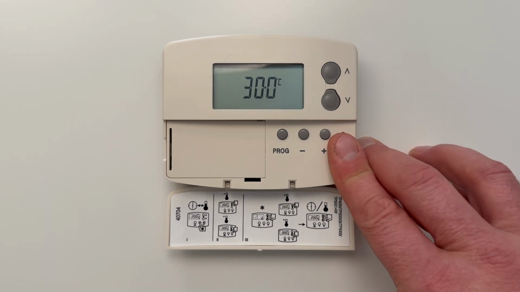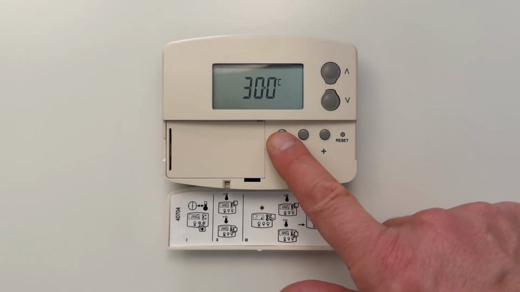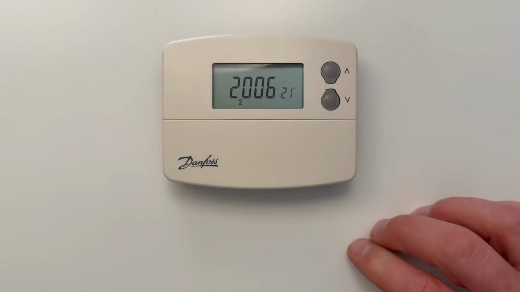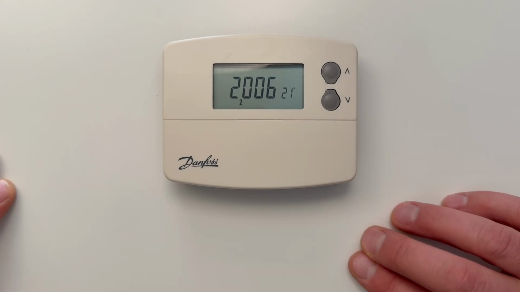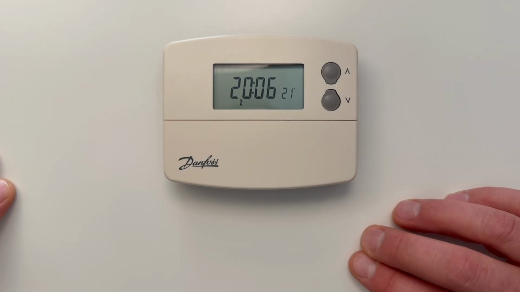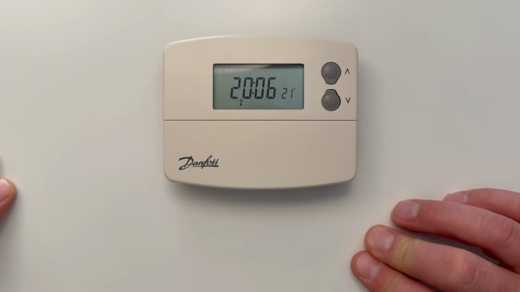Okay, to come back to return, I just need to push and hold this programming button. Okay, so this was the installer advanced programming, and this is not for every user. And I ask people, if you do not know what you are doing and you don't know which options you need to choose, please just leave those factory settings.